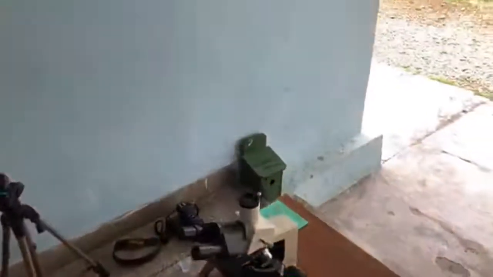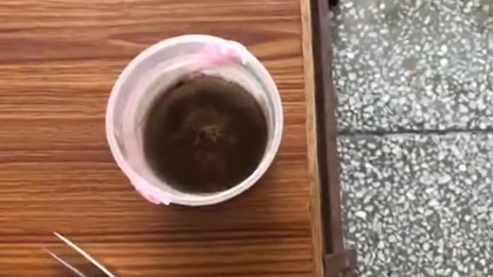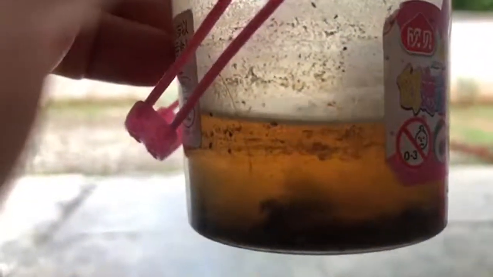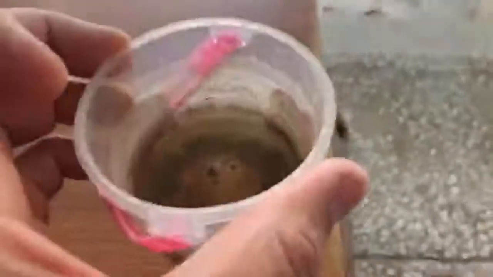The sample here is this water. This water has been sitting on this table for a while now. It was collected from a bird feeder. So you can see there is a coloration. It's become kind of reddish due to whatever, I don't know. And there are some small dark stuff floating on the surface. You can see that.